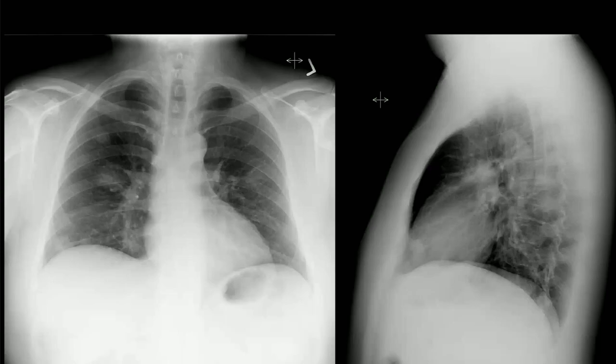So Roxana, on the lateral, your differentials? Sir, my differentials are that of multiple pulmonary nodules. On the lateral chest radiograph, I can see there is opacification noted within the region of the aortic arch.